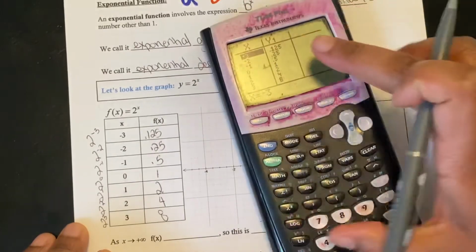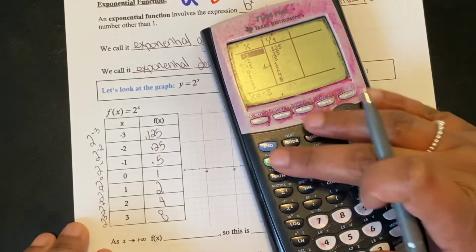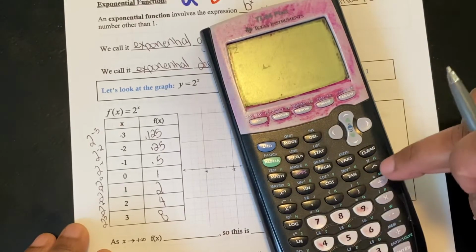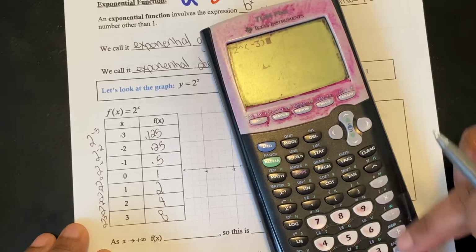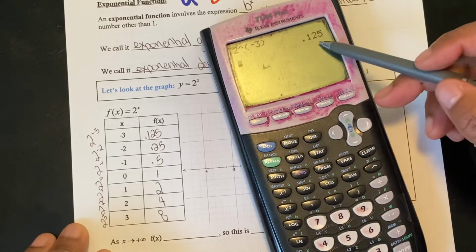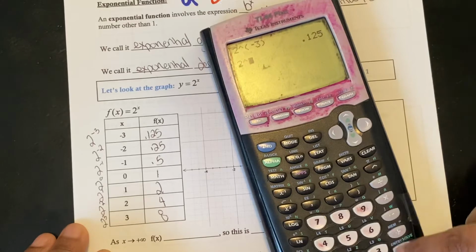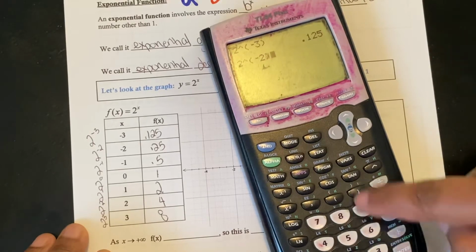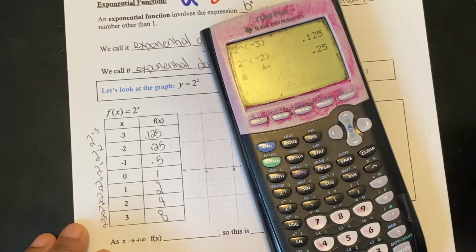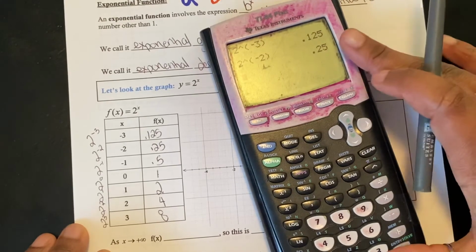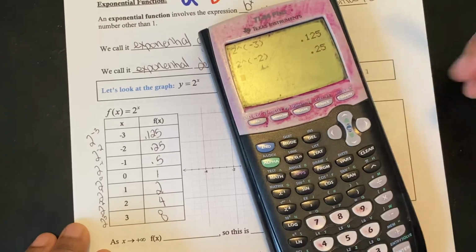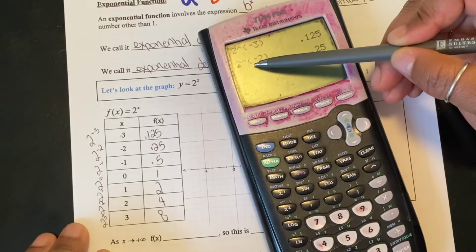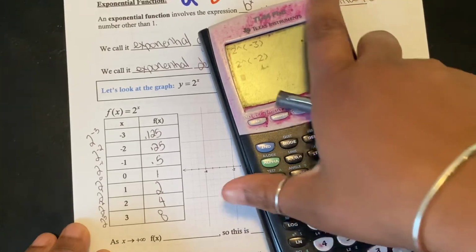Now, if you don't want to do the method I just did, you can always just put them in your calculator like normal. Do 2 raised to the power of -3, and I got 0.125. 2 raised to the power of -2, and I got 0.25, okay? So you don't have to do it the other way. You could always just put it in your calculator. Now, when you're putting in these negative exponents, you have to put them in parentheses, okay?